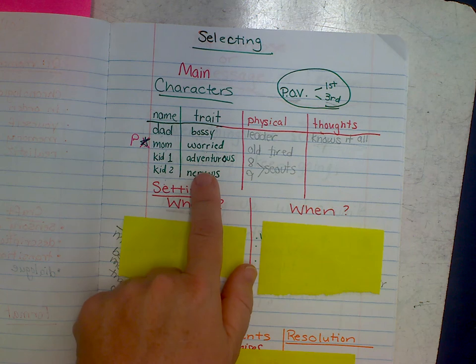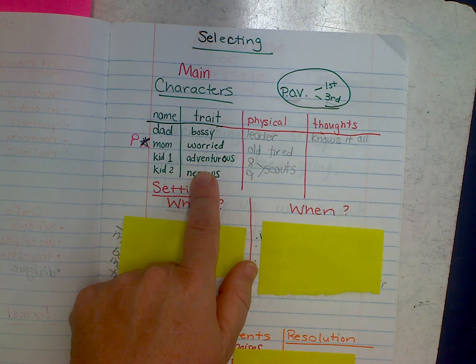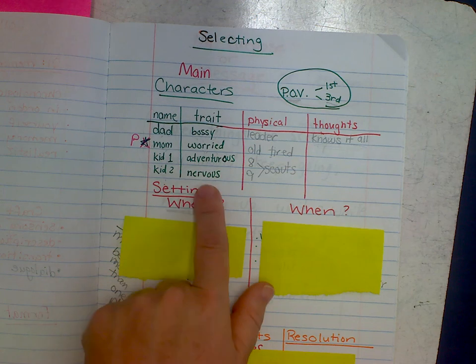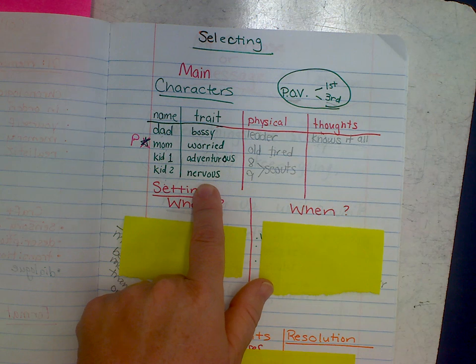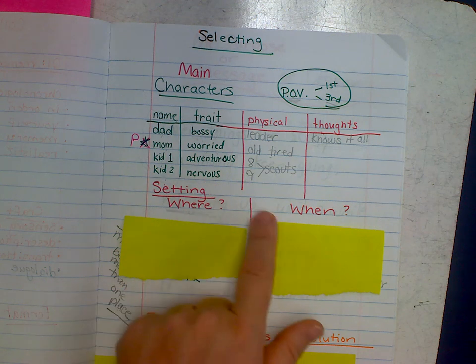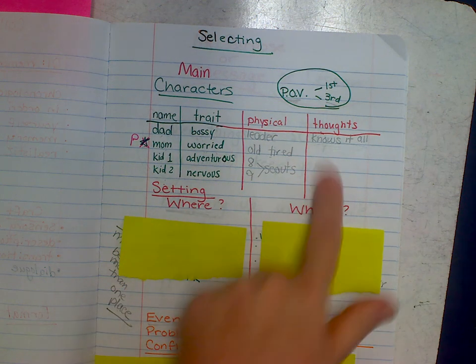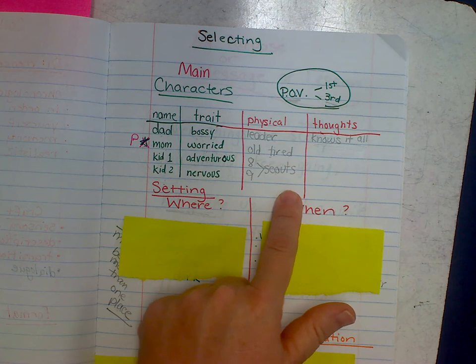And my kid number 1 is going to be an adventurous character. He's going to be brave and go out and hunt around in the woods. And my kid number 2 is going to be a more nervous character. He's going to be a little bit more timid and a little bit more like the mom, a little more worried. And as I go, I might add things to this category.